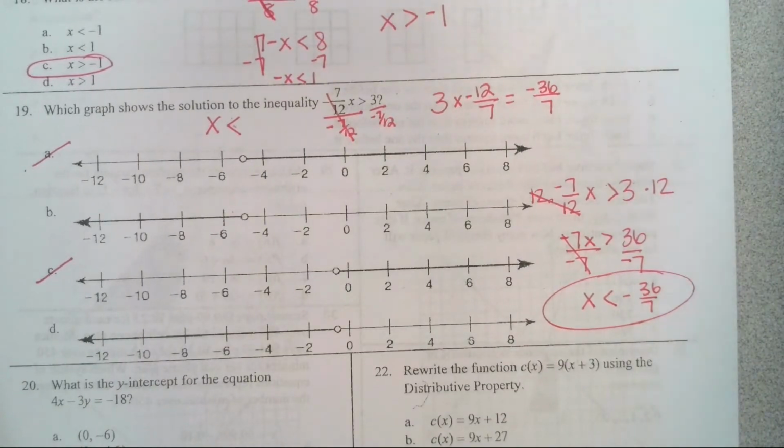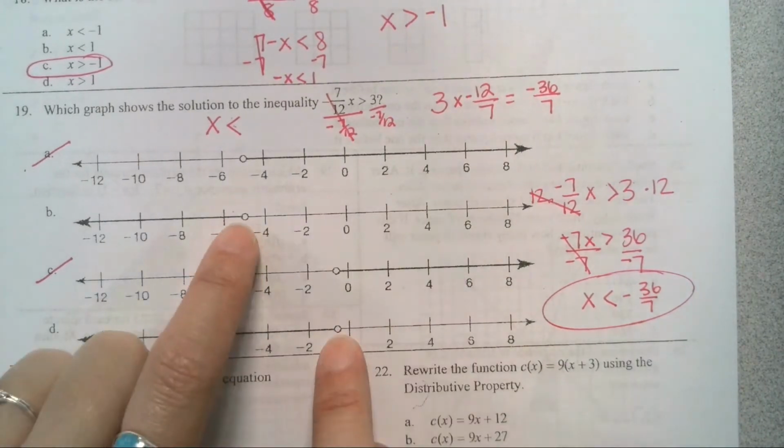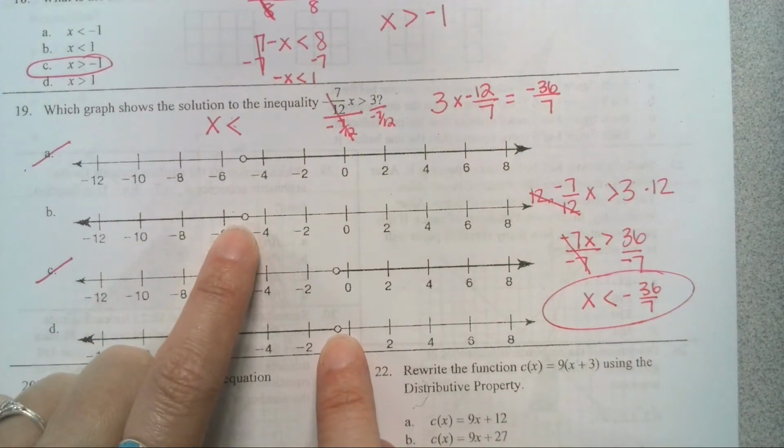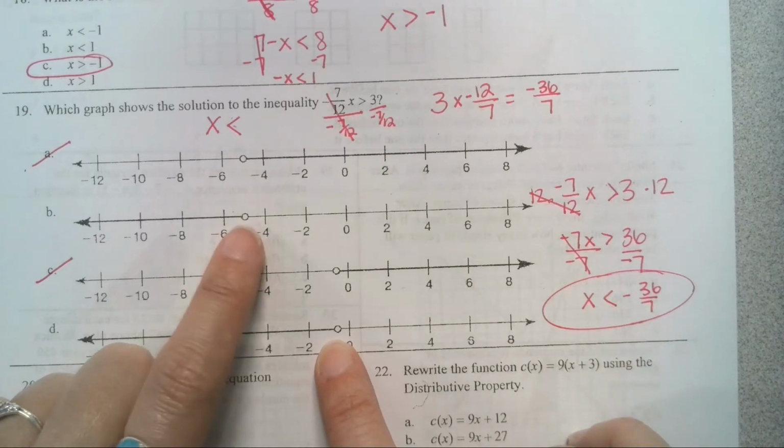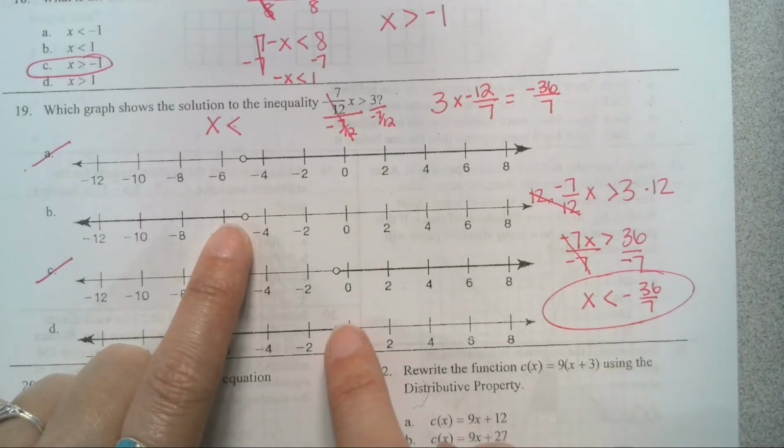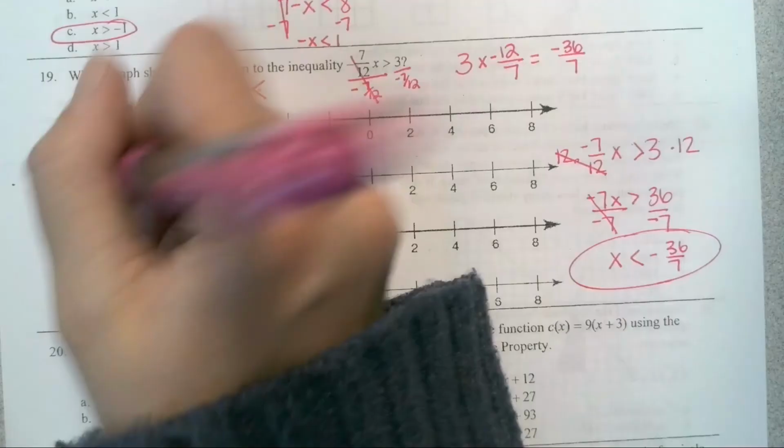I'm going to tell you that the difference between B and D is where those points are. Negative 36 over 7 is an improper fraction, which means that it's got to be way up here. It can't be this close to 0, so D is not an option, so B is your answer.